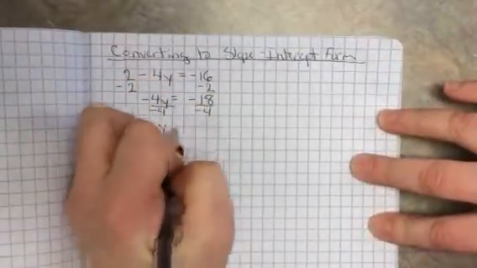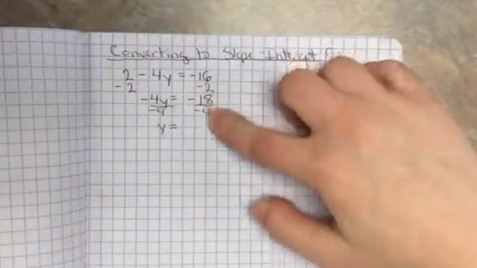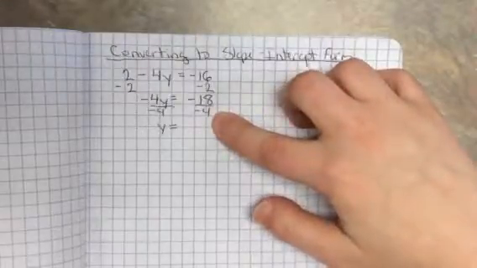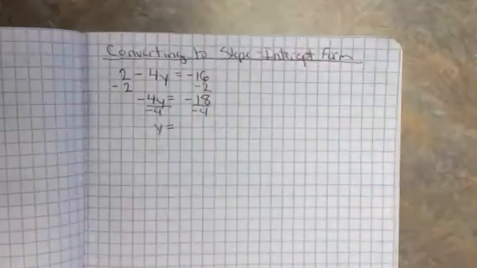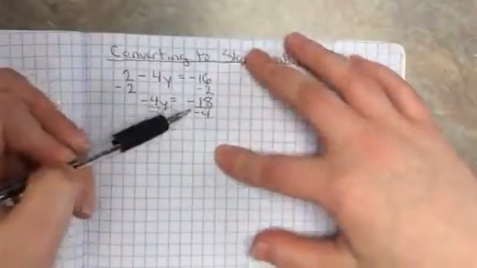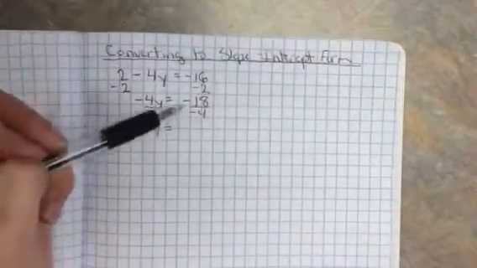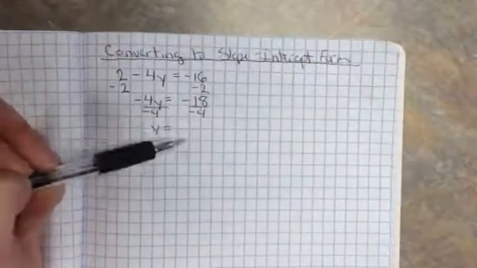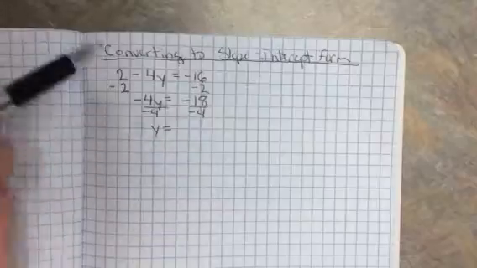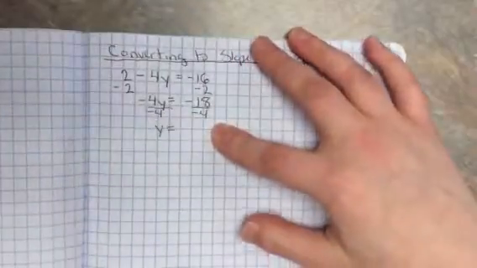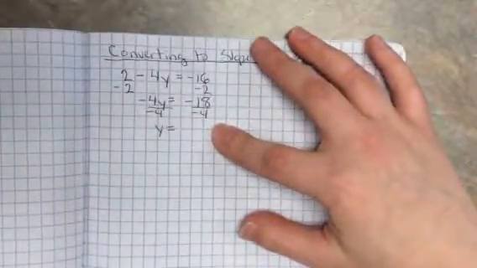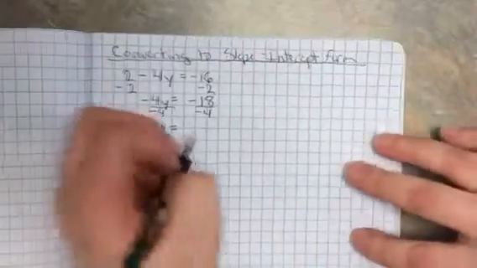Okay, now, does 18 divide evenly by 4? No. So if I divided that, it would be a decimal. I'm not going to make it a decimal. I'm going to leave it as a fraction. But we can clean it up a little bit. First of all, I'm doing a negative divided by a negative. So what do I know my final answer is going to be? Okay, so I can get rid of the negatives because I know my final answer is going to be positive, right? 18 over 4 I can reduce. What does that reduce to? That reduces to 9 over 2.